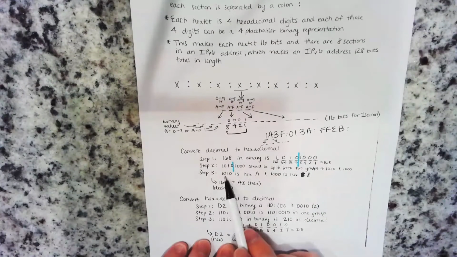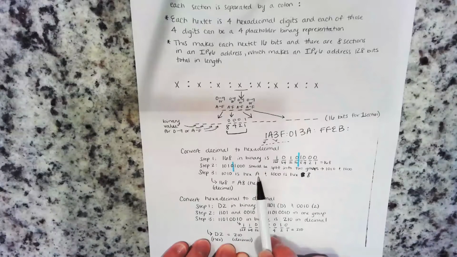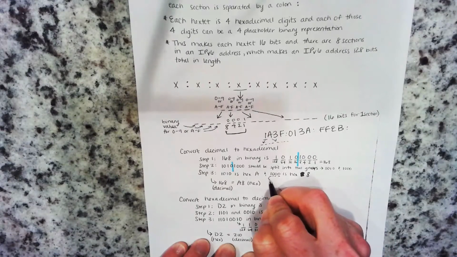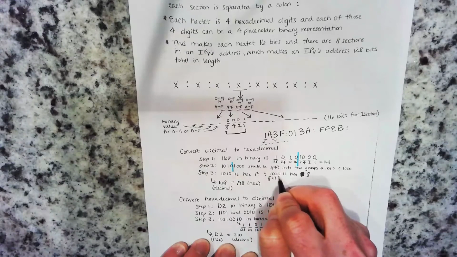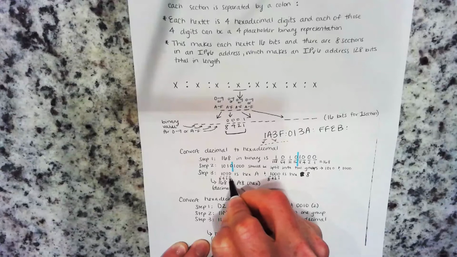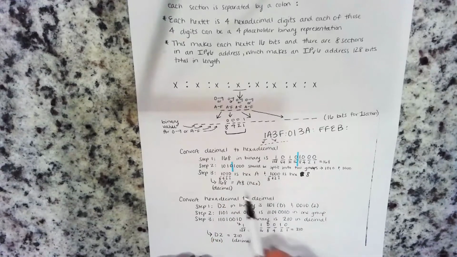So what is 1, 0, 1, 0 in hexadecimal? A, it equals 10. And then 1, 0, 0, 0 in hex is 8, because that is a 1 in the 8 placeholder. If I draw my little placeholders there, that's 8, 4, 2, and 1, and the same here.